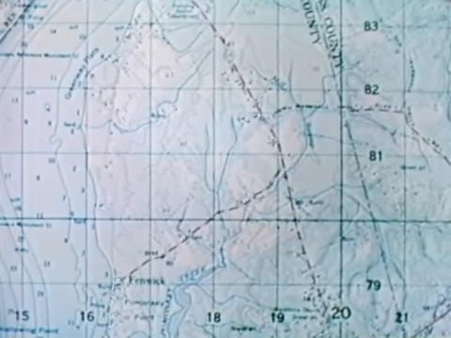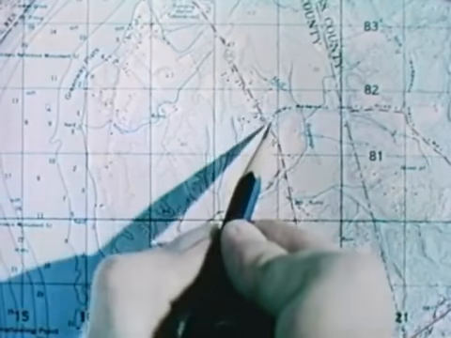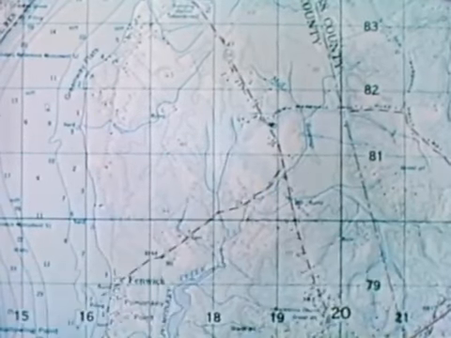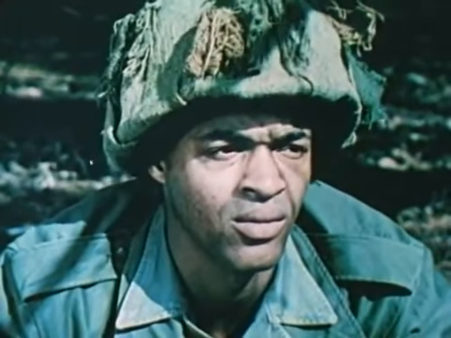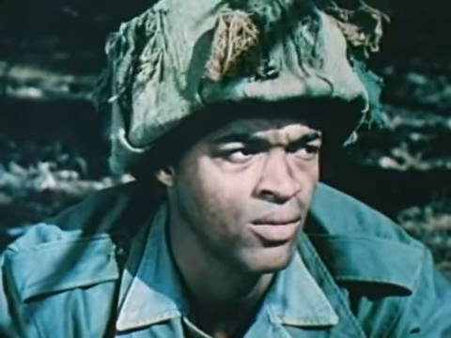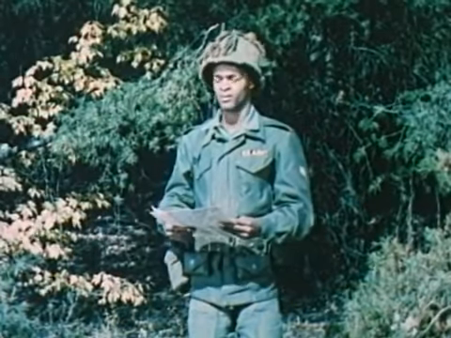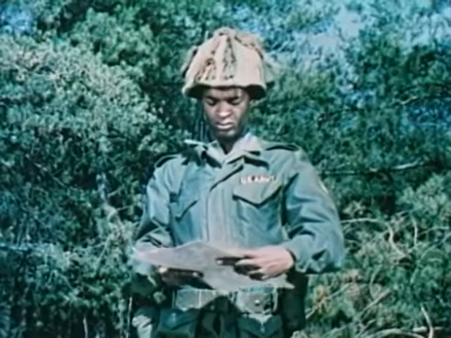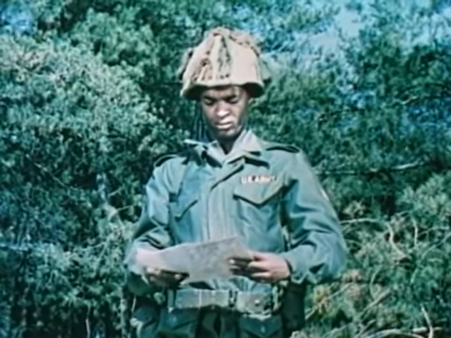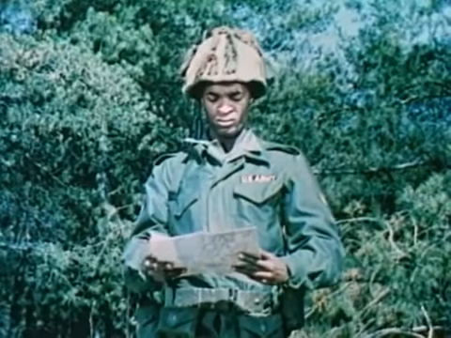But what if you are in an unknown location and need to find your position? How can you do this? It can be done by means of what is called resection. It is performed by sighting on two features which appear on both the ground and the map.